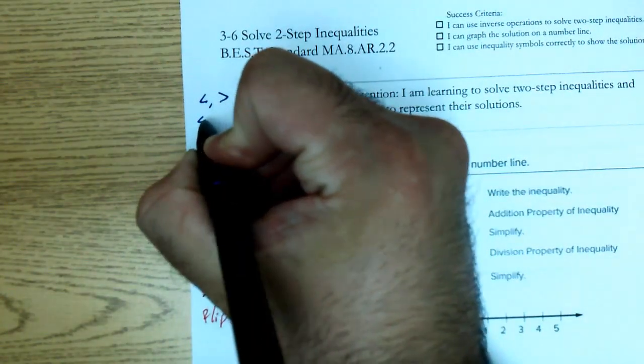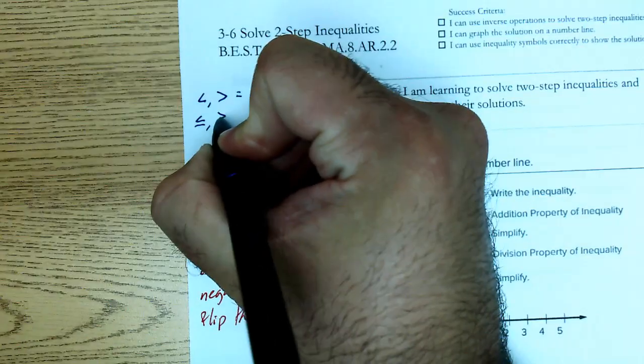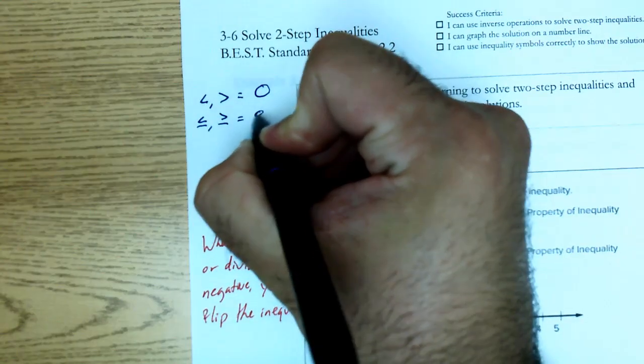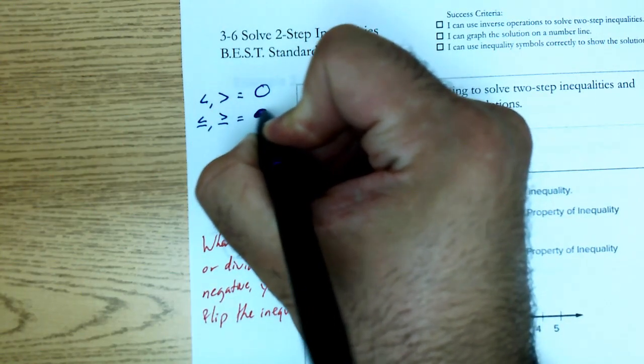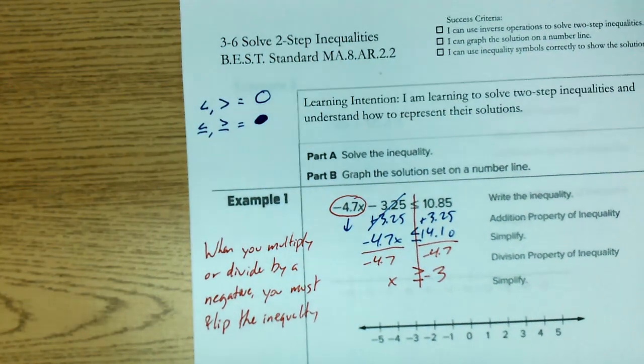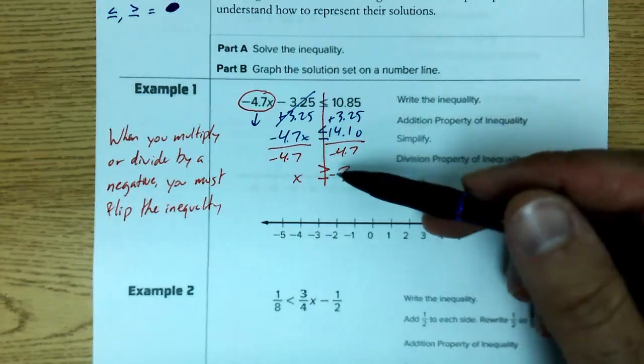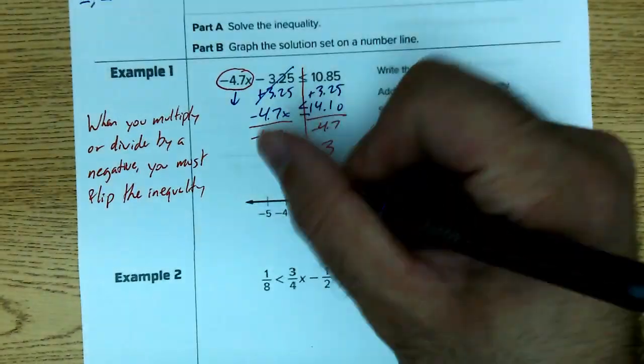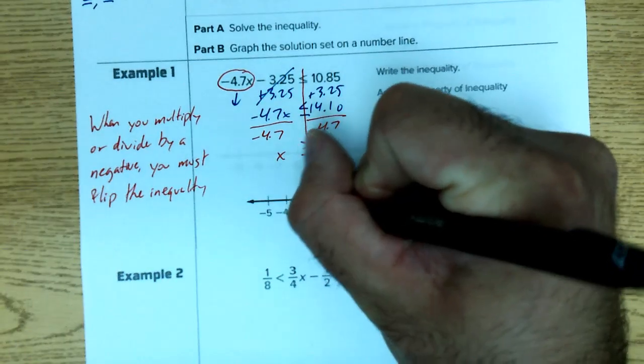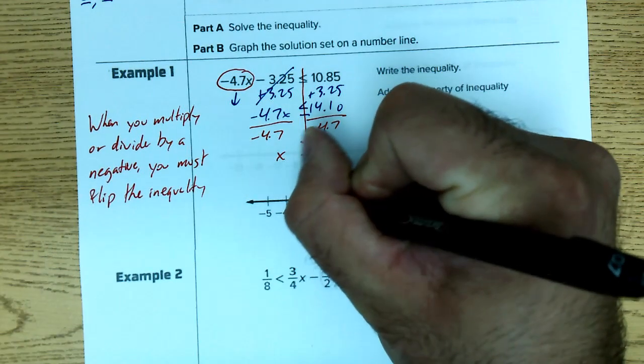We have less than or equal to, greater than or equal to. That is a closed circle on a number line. We have greater than or equal to for ours. So we're going to put a dot, a closed circle at negative 3.